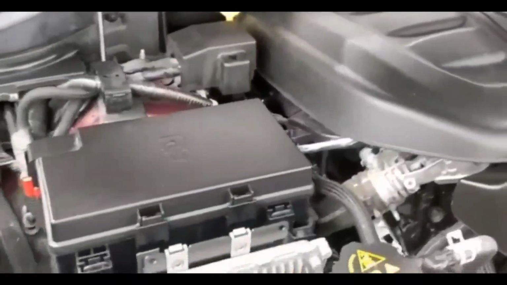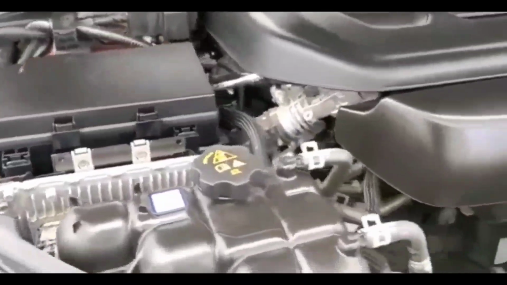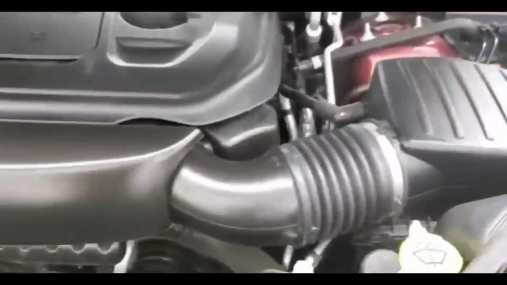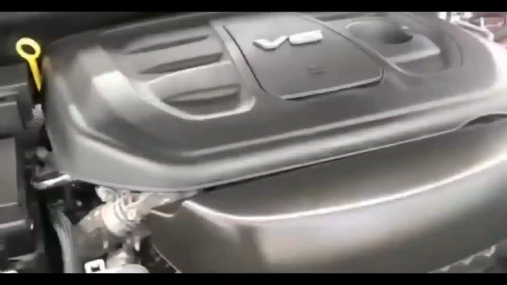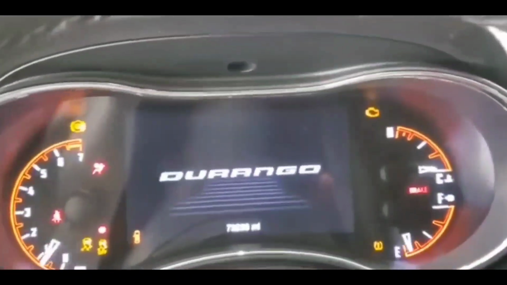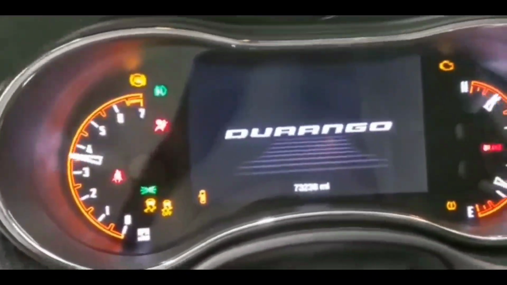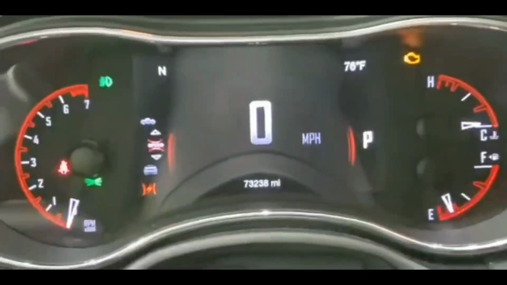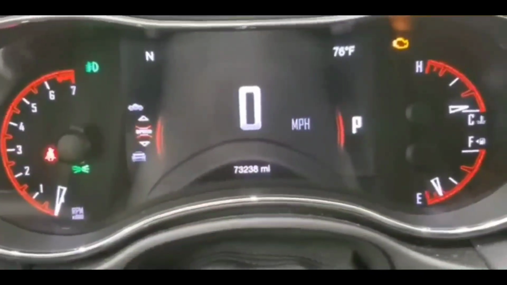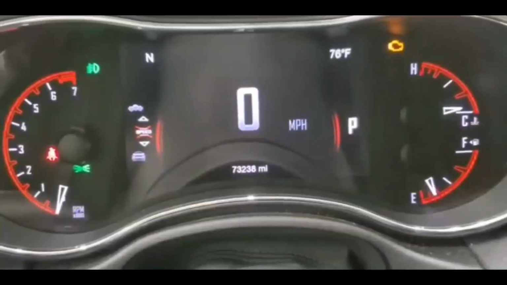The P0020 code indicates a problem with the intake camshaft position actuator circuit on Bank 2, meaning the PCM has detected an issue with the VVT solenoid on that bank. This usually points to a faulty VVT solenoid, but other possibilities include oil buildup, wiring issues, or a malfunctioning PCM.